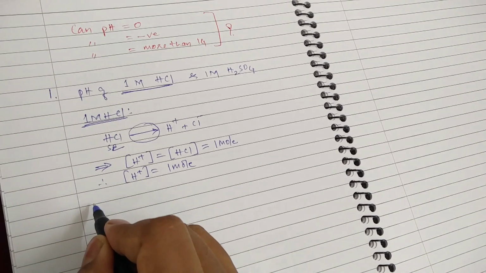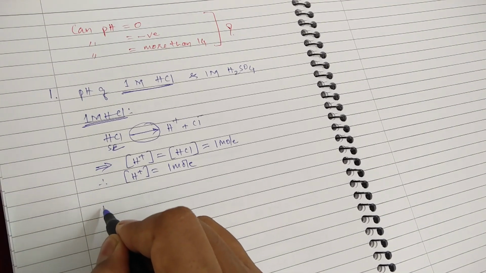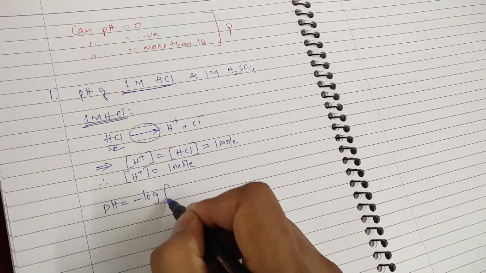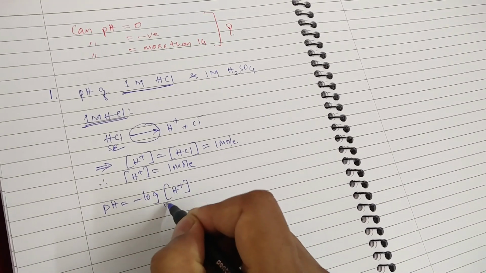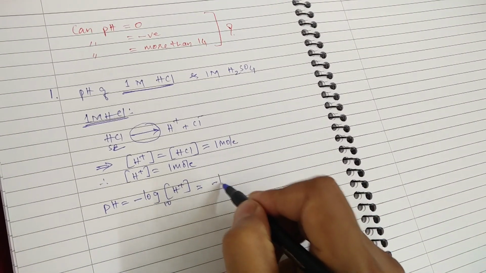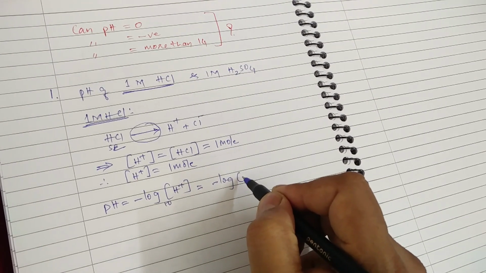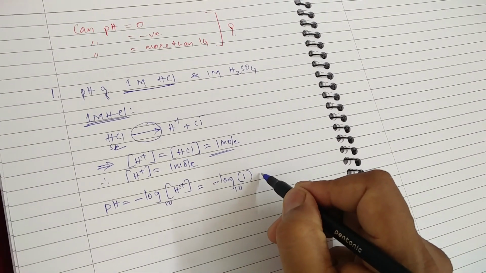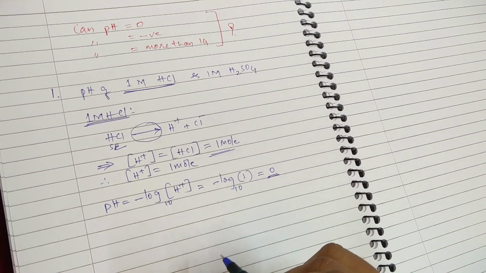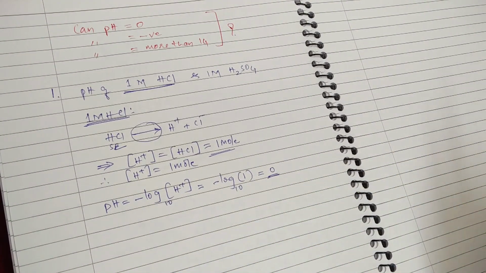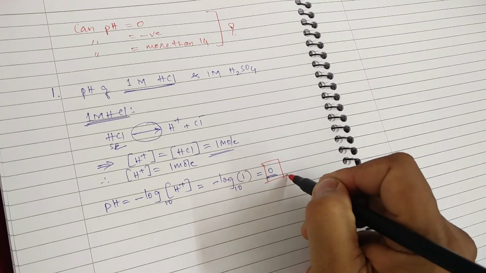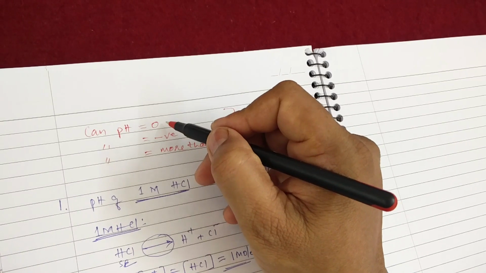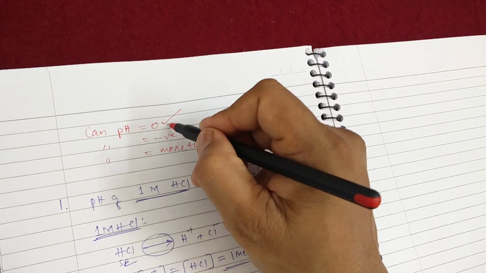Now, if we apply the concept of pH, we know that pH is the negative logarithm of the molar concentration of hydrogen ion to the base 10. This is equal to the negative logarithm of the molar concentration of hydrogen ion, which is 1, to the base 10. And we know this value as 0. It means that pH can be 0. See here, we asked the question, can pH be 0? Yes, pH can be 0.